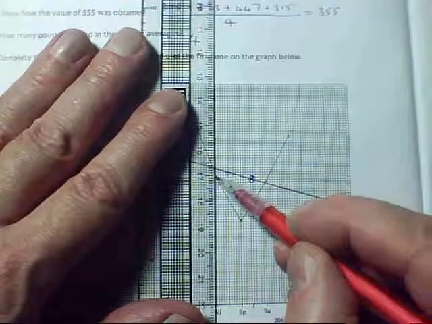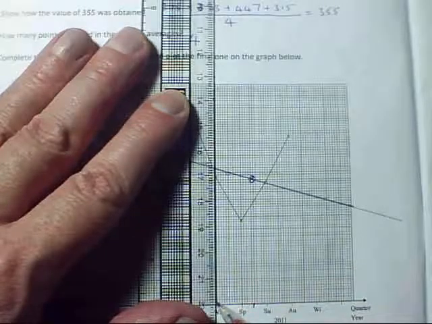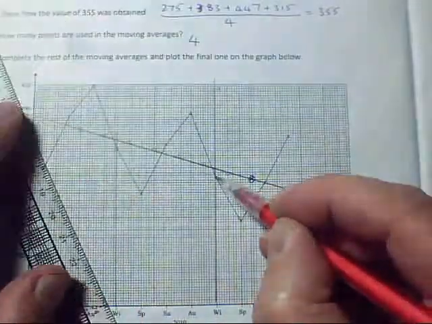And if I go through this one here, that one is also slightly below the trend line.